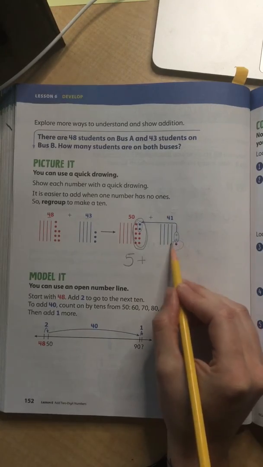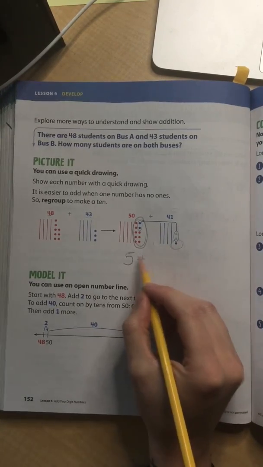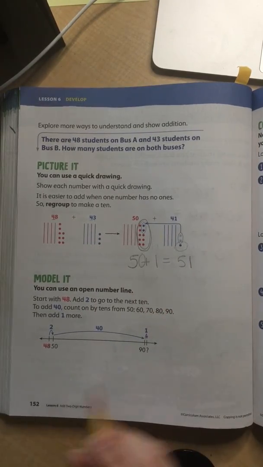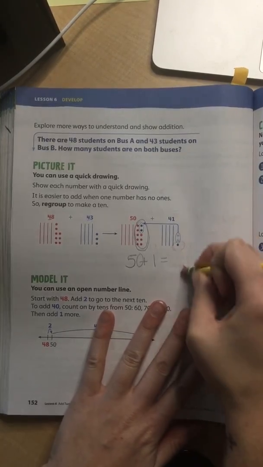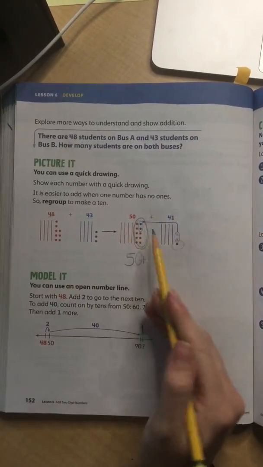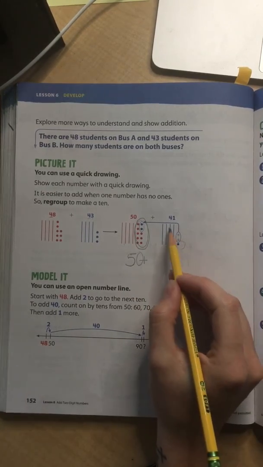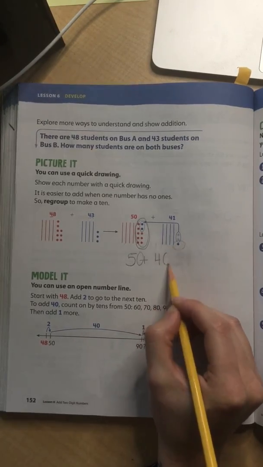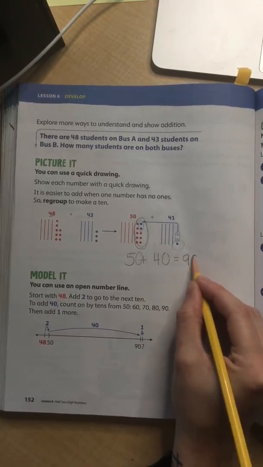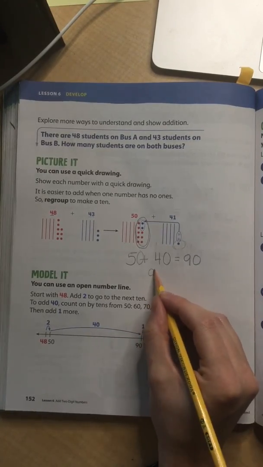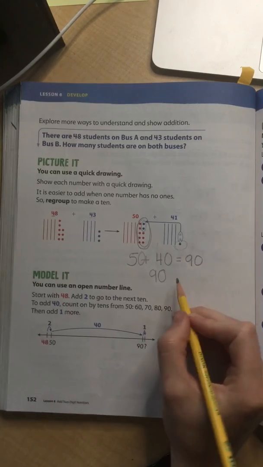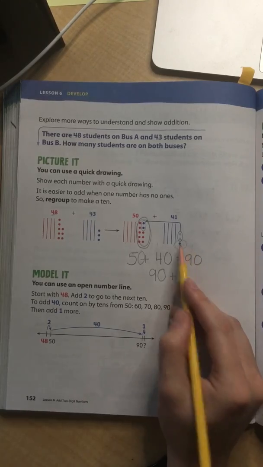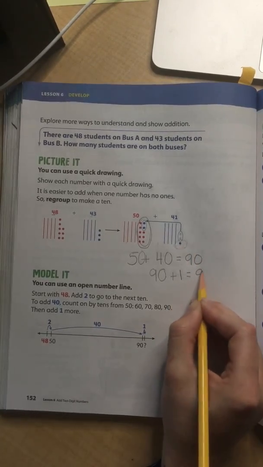And how many ones do they have left over? They have 1 group of 10, so that equals 51. Oop, sorry, I skipped one. I had my 5 tens there, and then I forgot to add this group of 10 right here. So then I have 1, 2, 3, 4, so 50 plus 40 equals 90. And then I add my 1. Oh my goodness, Miss Luby skipped a step. What happens sometimes is you skip steps and you're like, that doesn't look right. So 90 plus how many ones do I have? I have 1 left over, and I get 91.